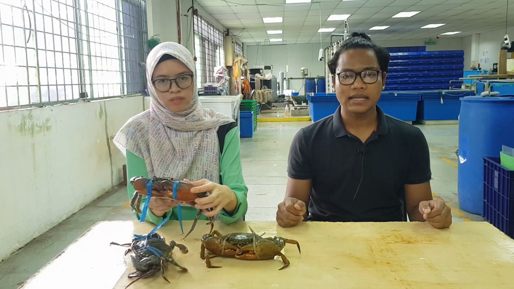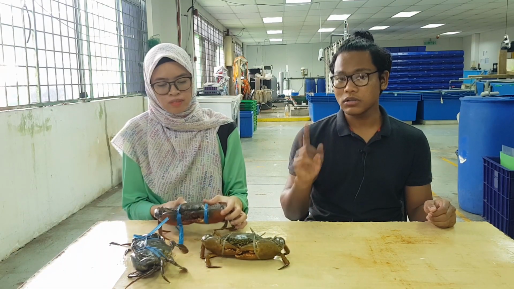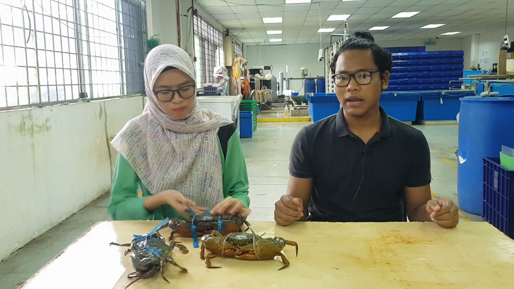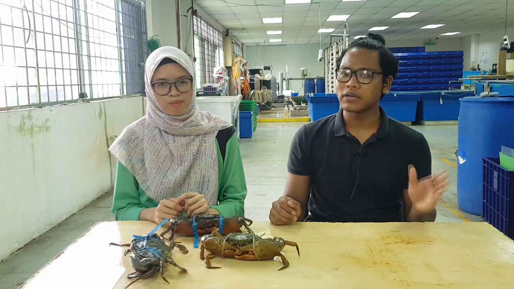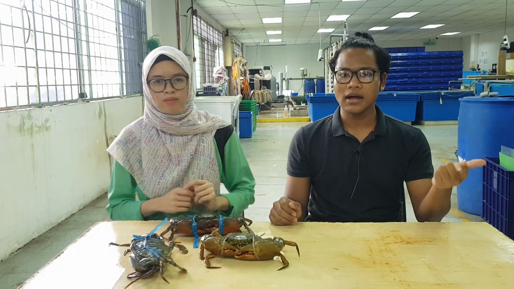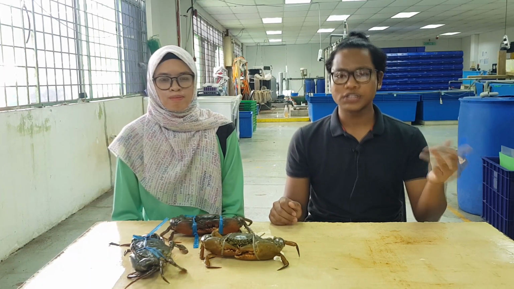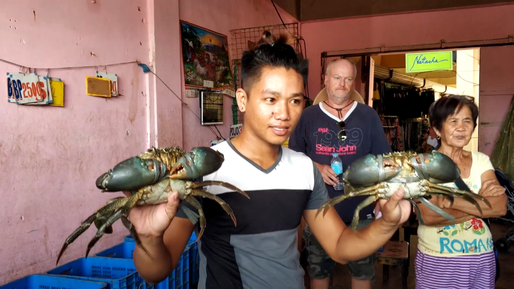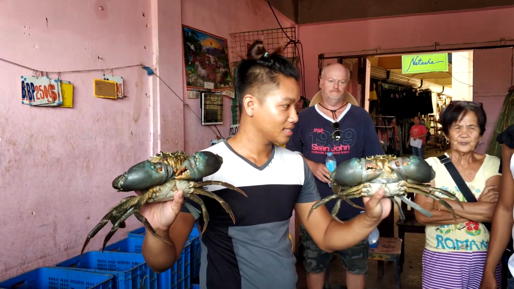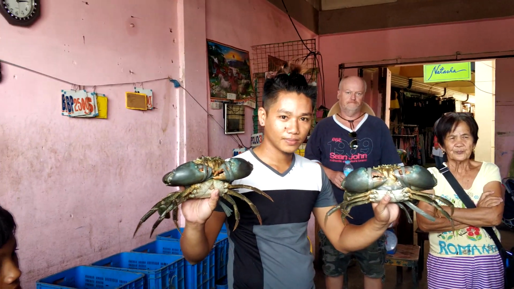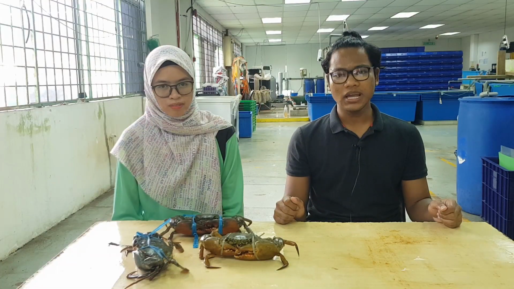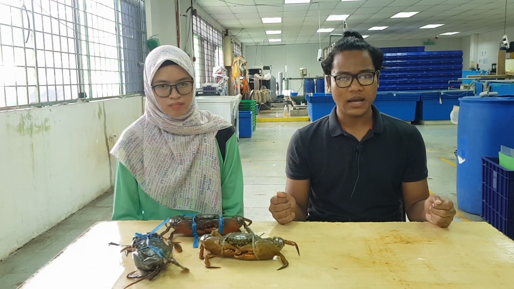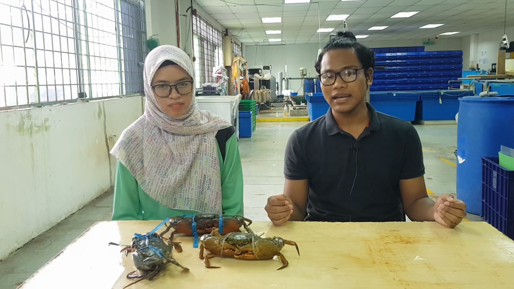Fourth, Scylla serrata species, also known as the giant mud crab or the Sri Lankan crab. Scylla serrata is found in Australia, Sri Lanka, Philippines and Indonesia. This species is shown by their bluish claw, but using color to identify this species is not recommended. Usually, we identify this species by looking at the pattern on their legs.